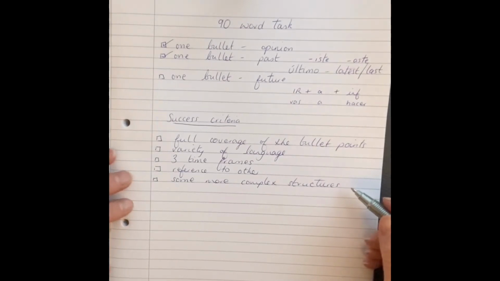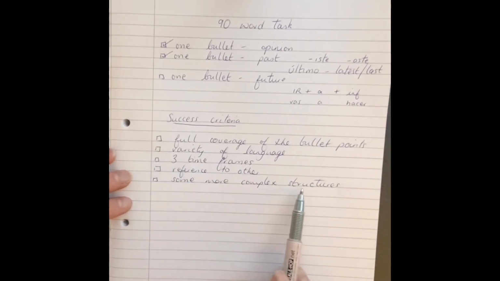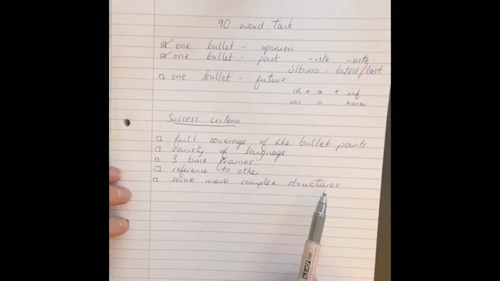It could be things like using comparatives, it could be showing a wider range of tenses, it could be using sort of C clauses, if and when, it could be using direct object pronouns, and just a wider range of connectives and not just sticking to however and but all the time. So that's my success criteria. Let's make a start on the essay.